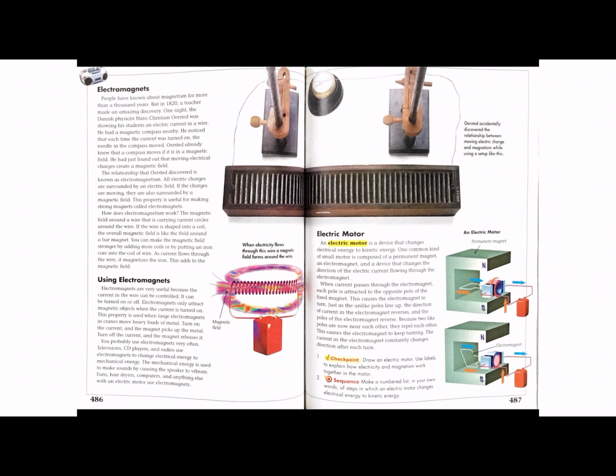Using electromagnets. Electromagnets are very useful because the current in the wire can be controlled. It can be turned on or off. Electromagnets only attract magnetic objects when the current is turned on. This property is used when large magnets and cranes move heavy loads of metal. Turn on the current and the magnet picks up the metal. Turn off the current and the magnet releases it.